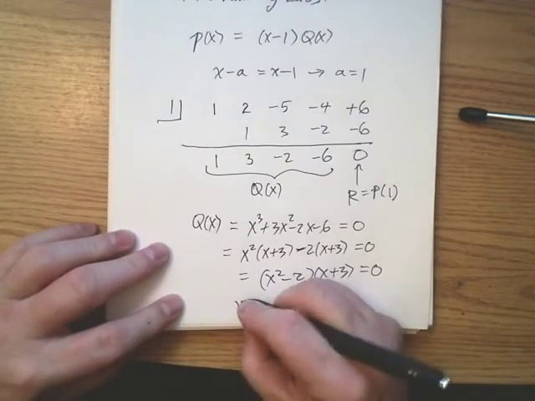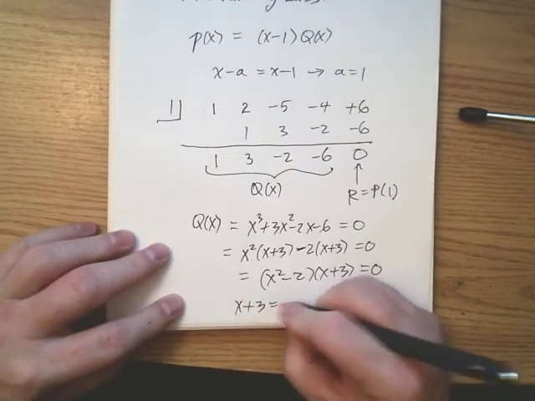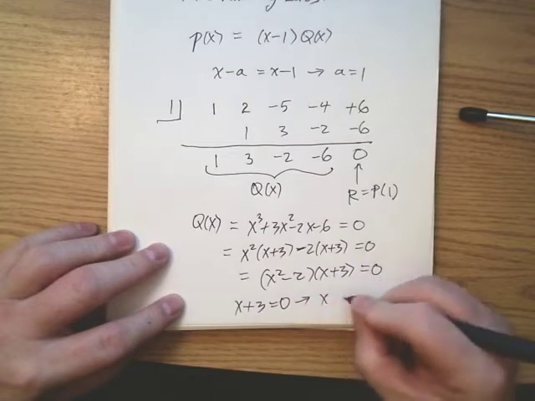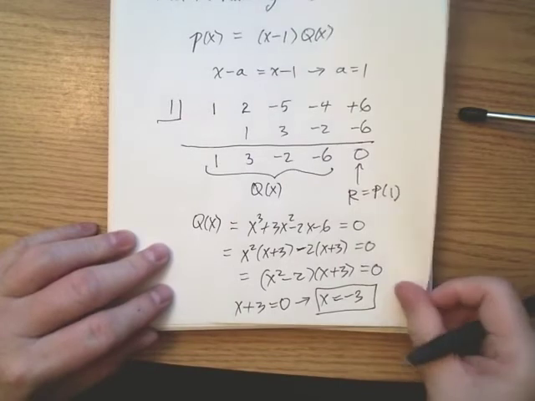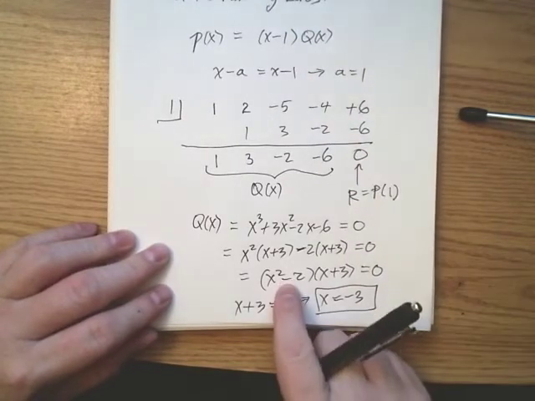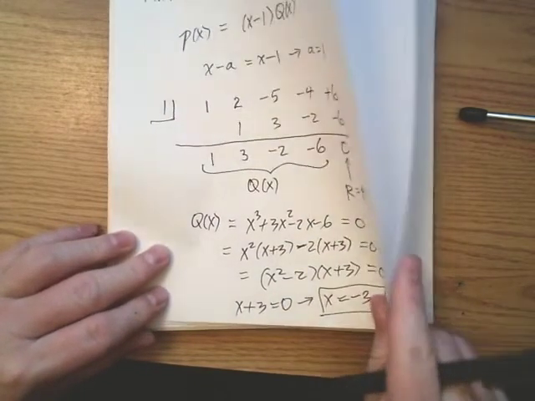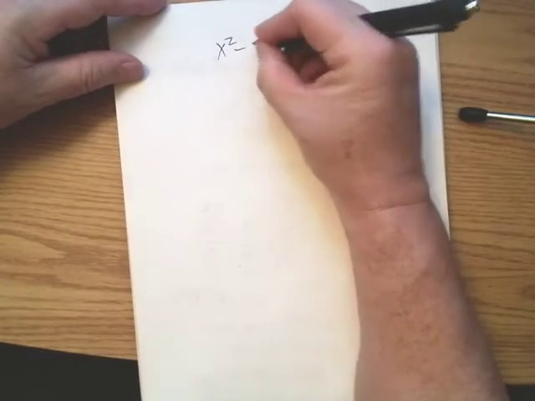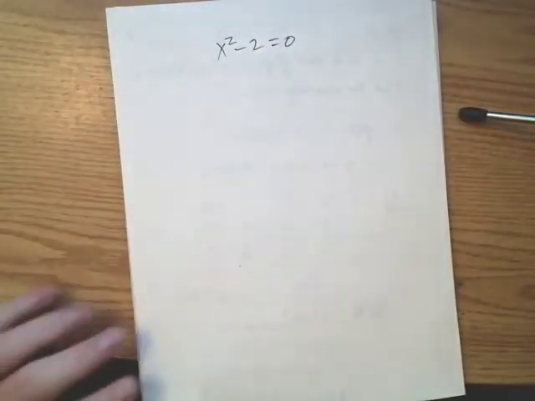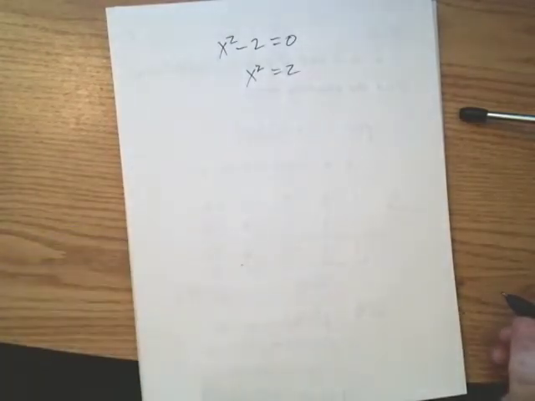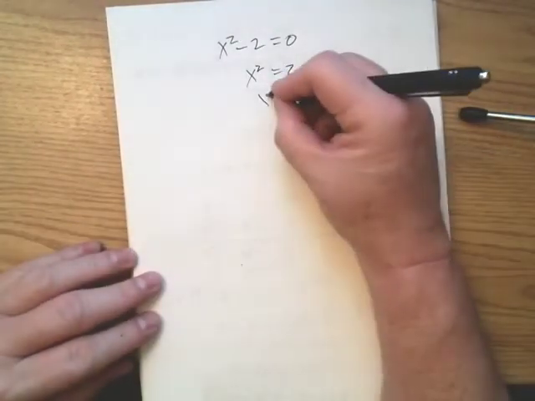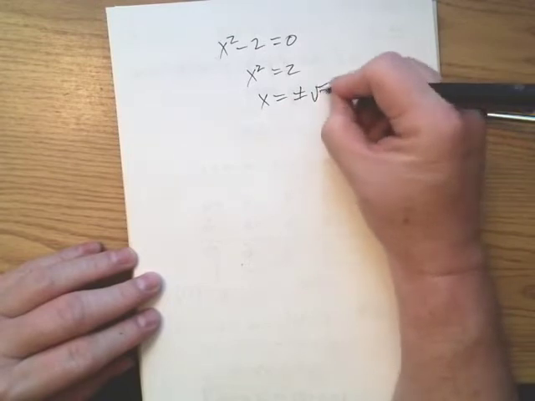Let's maybe take x plus 3 and set it to 0 first. That would imply that x is what? Negative 3. That's really easy. Okay. Alrighty. And then I've got this other factor, I'm going to set that to 0 and solve. So let's go ahead and do that. Let's go x squared minus 2 is equal to 0. Go ahead and add 2 on each side. Okay. Take square roots, write absolute values, and then get rid of them. You can see that's plus minus the square root of 2.